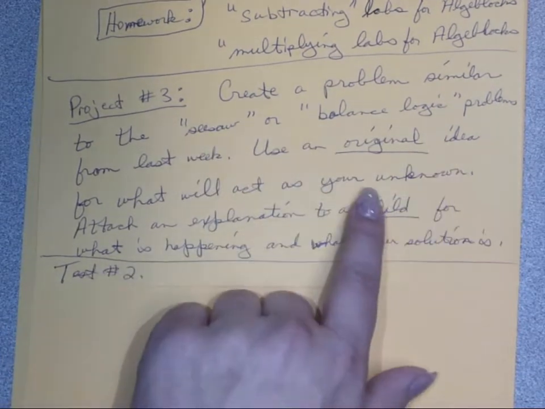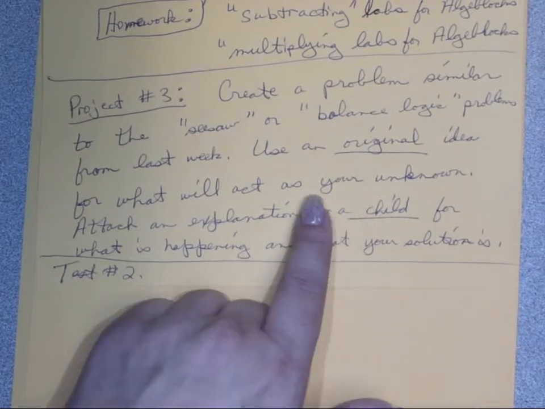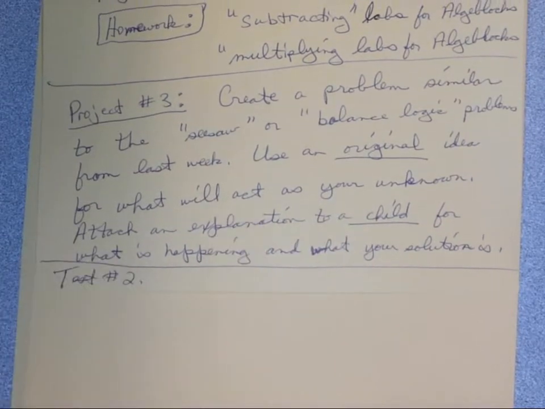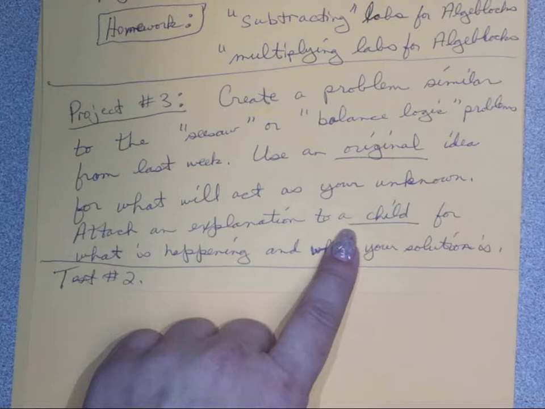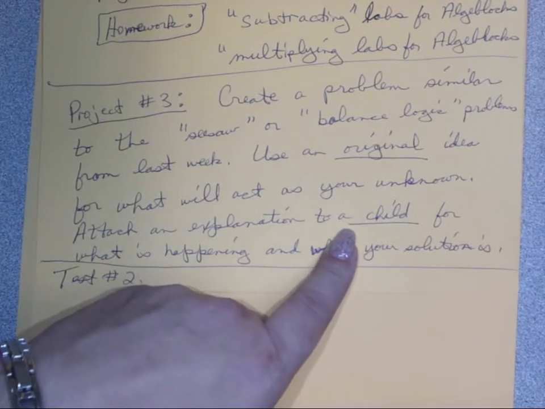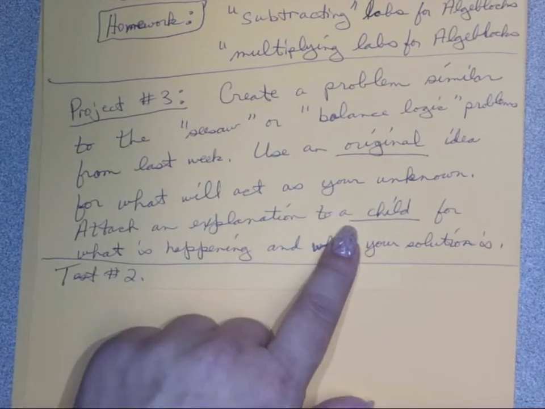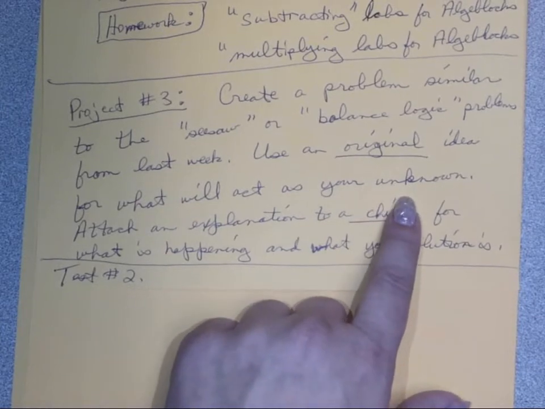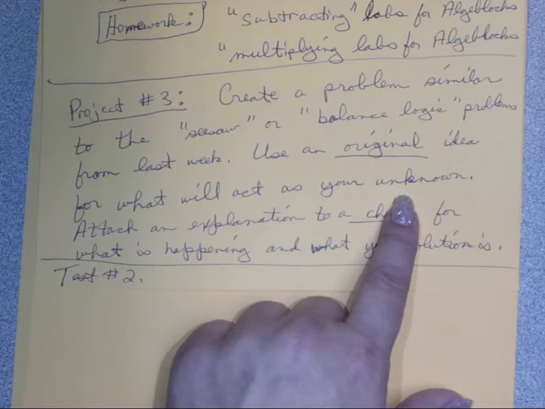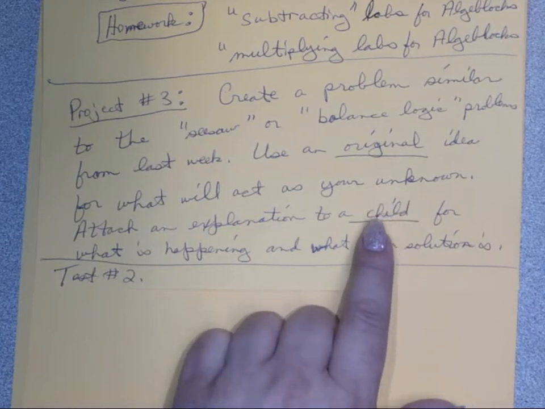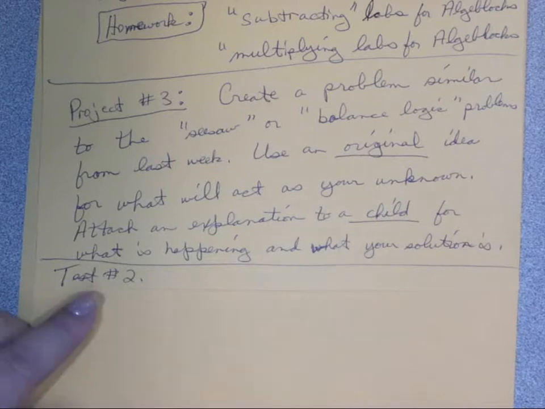So make something similar to that, but I want you to use an original idea for what's going to be your unknown. On the seesaws, we used those little hexagons and squares and triangles. So you can't use hexagons, squares and triangles, but maybe you can use something else in your daily life to act as your unknown. It doesn't have to be fancy or crazy. It needs to be some kind of balance so that it's an equation, and you need to be able to solve it. Make up one problem. It doesn't have to be a lot of them, just one problem.